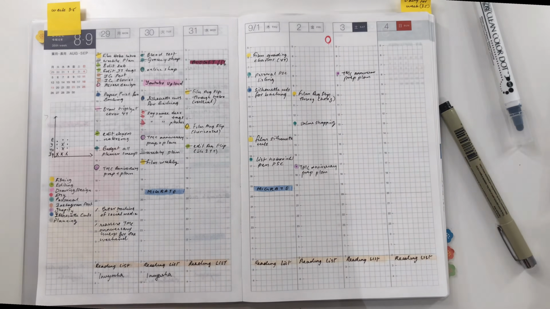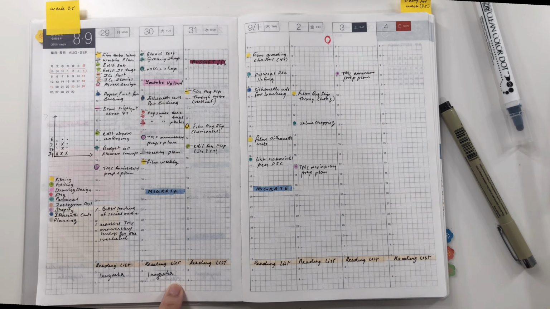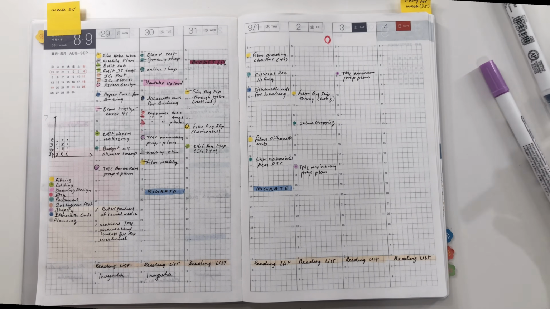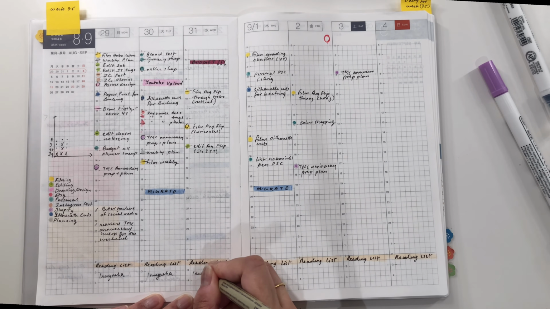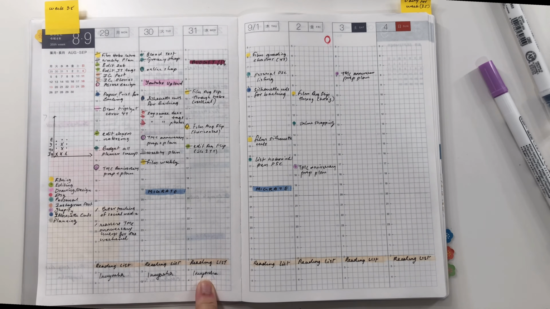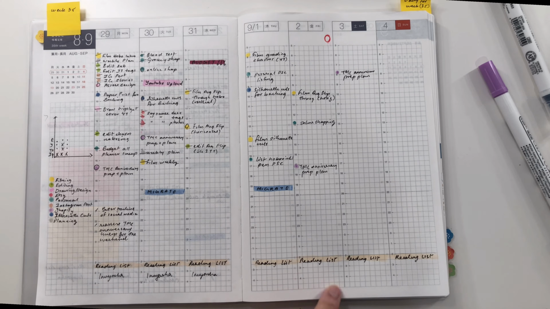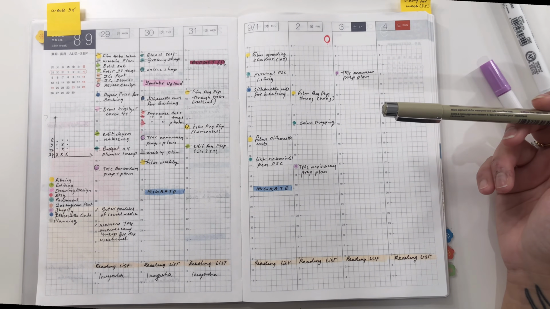So yeah, and I've added the reading list. I'm actually planning to read Inuyasha again today, so I'm going to write that in as well. So this is what we've read for the 3 days. I might read something else as well. So that's how it looks so far.